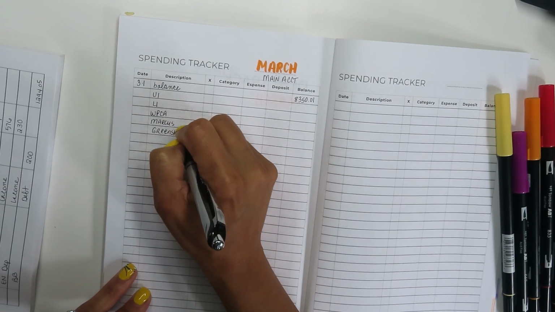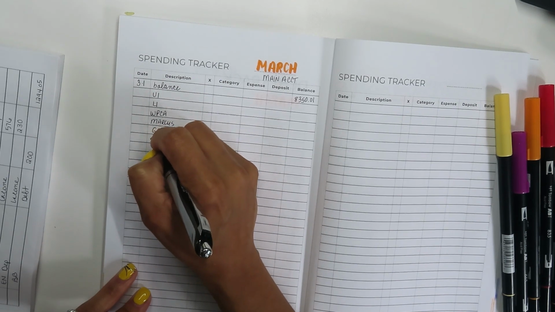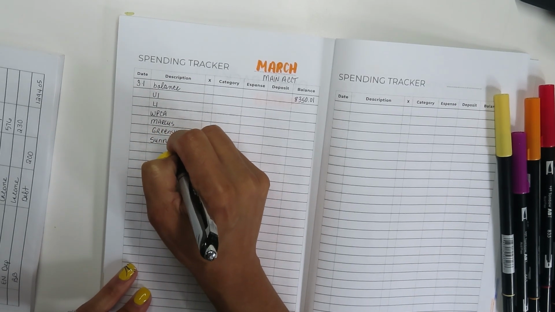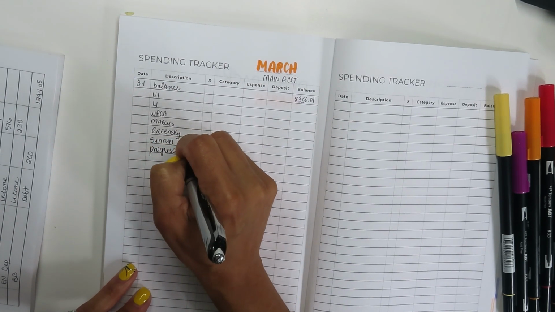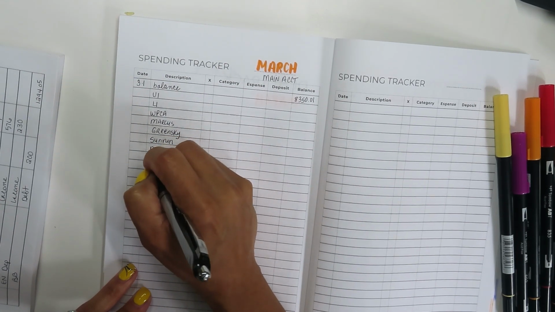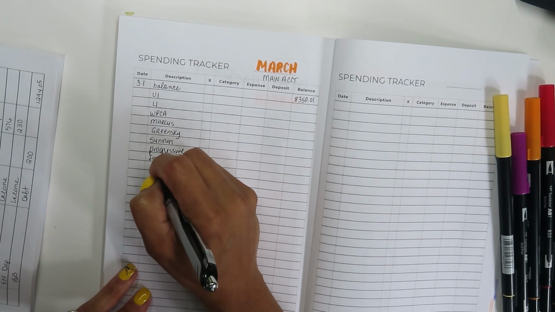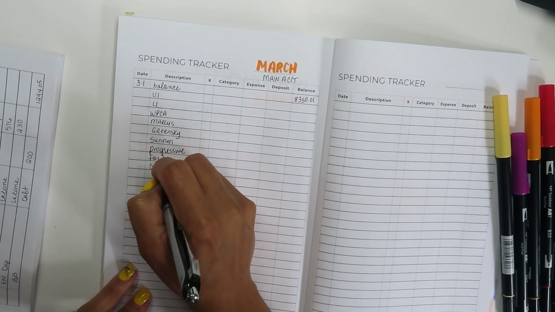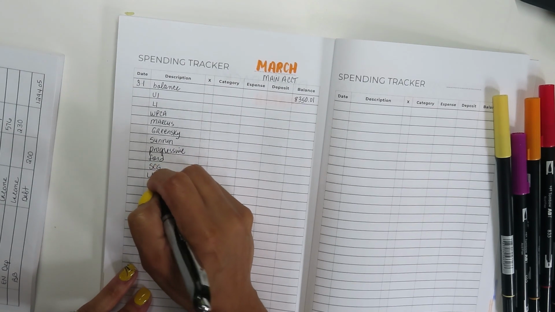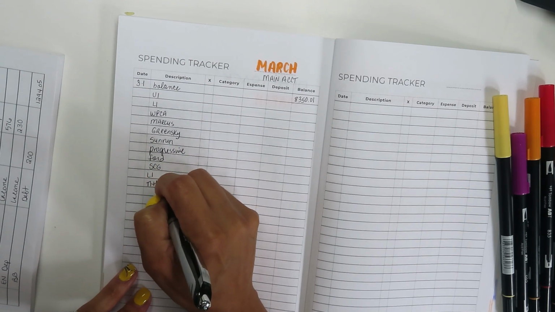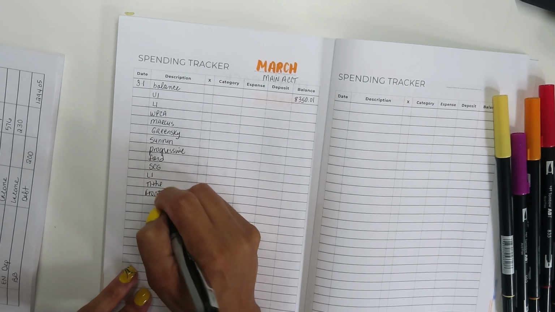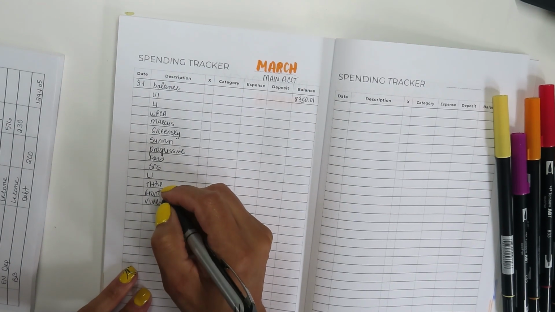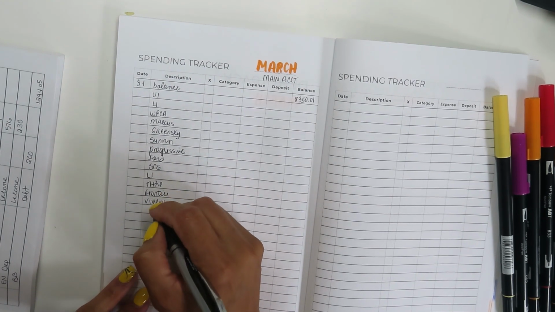Green Sky, Sunrun, Progressive, Ford, Southern Connecticut Gas, the life insurance, the donation, Frontier, Vivint, which is our security.